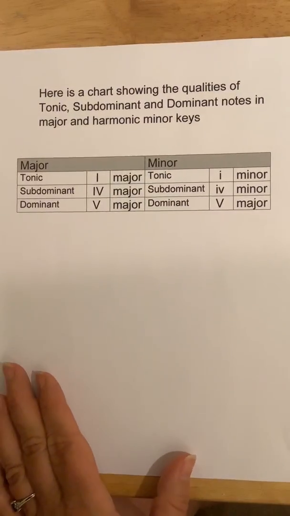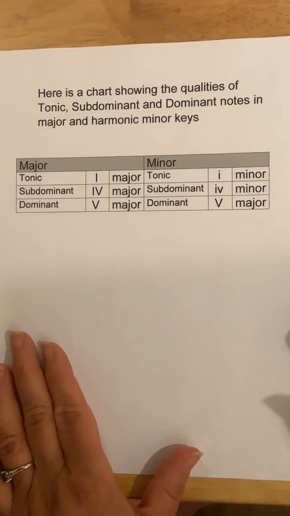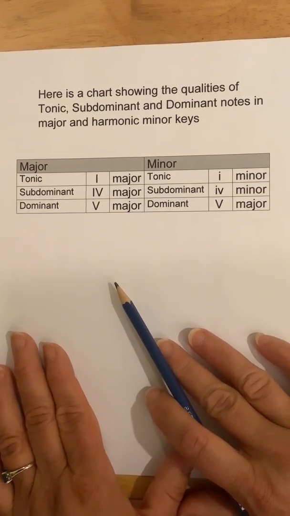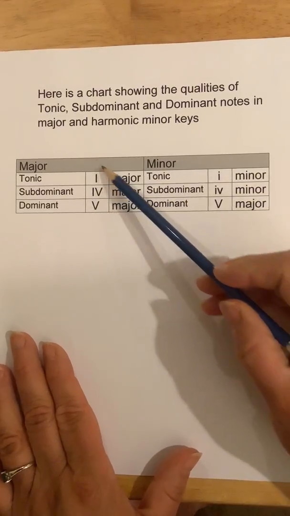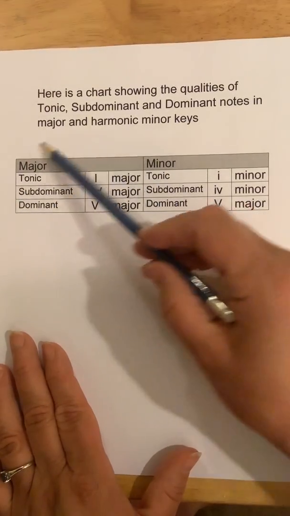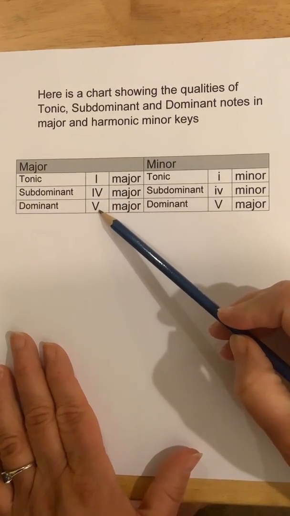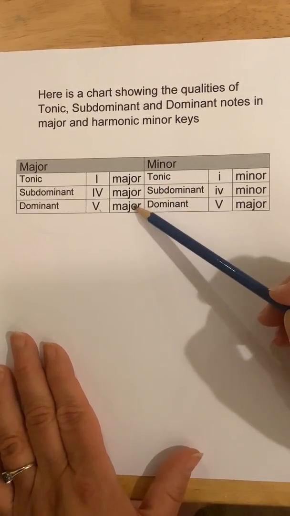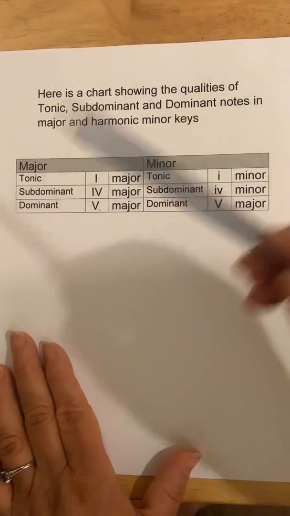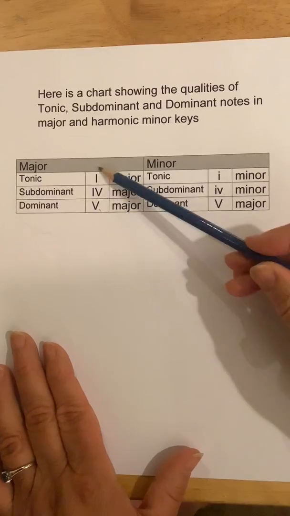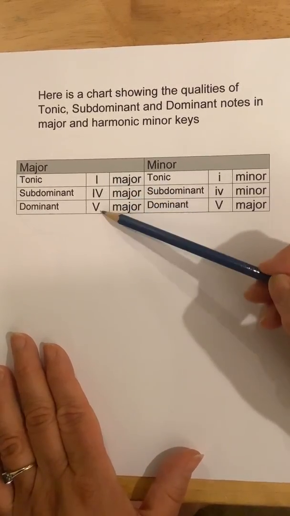Now here's a little chart. It tells you the qualities of tonic, subdominant, and dominant notes. This would be helpful in dealing with the cadences. As you can see, when you're dealing in a major key and you're dealing with these 3 chords, tonic, subdominant, and dominant, 1, 4, 5, which we do in the cadences specifically, they are all major triads. So on top, they'd all have the capital letter of the root, nothing else. And underneath, for the functional chord symbols, they'd all be capital Roman numerals.